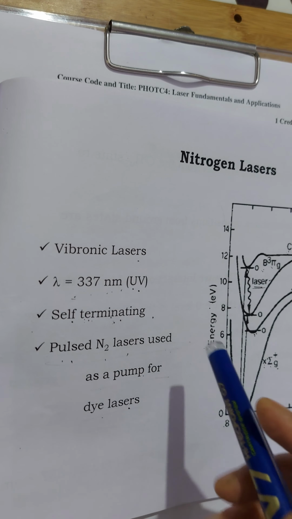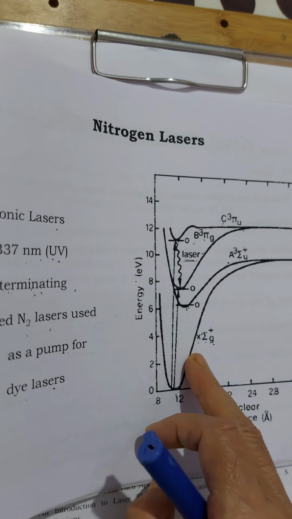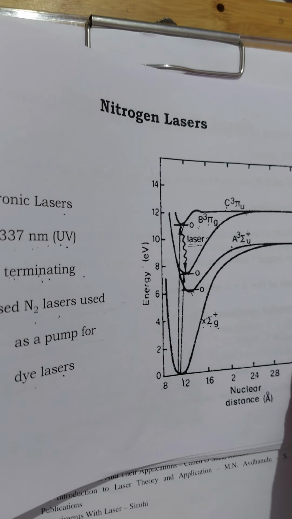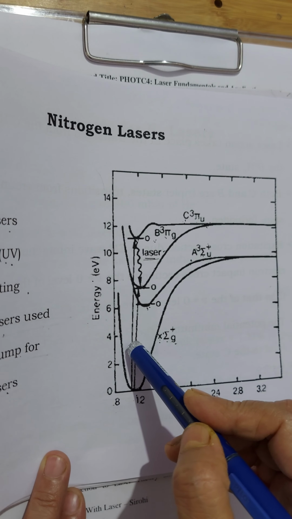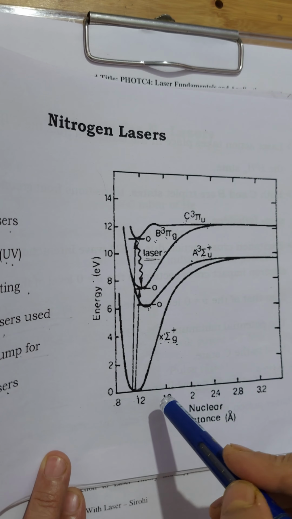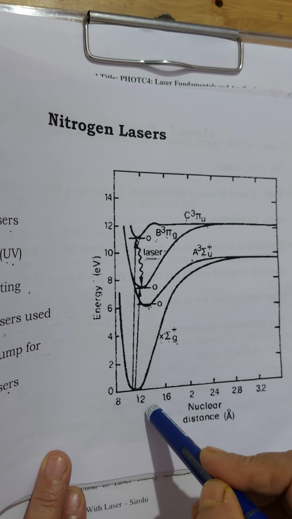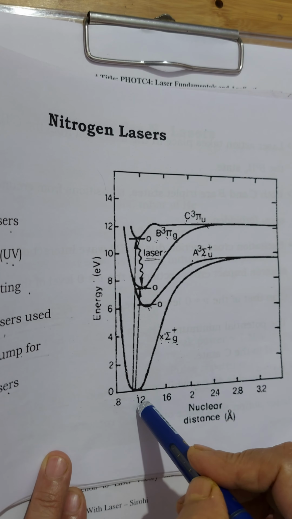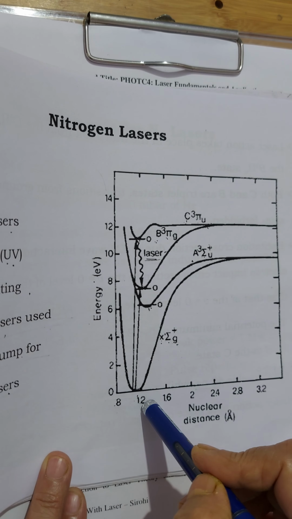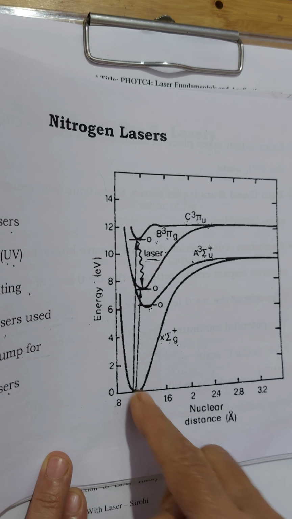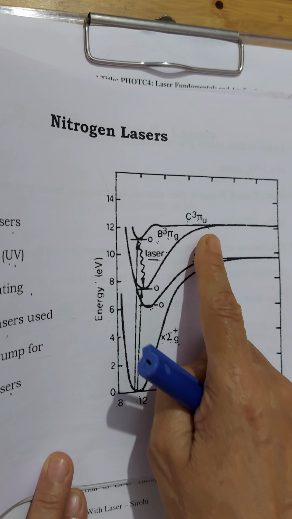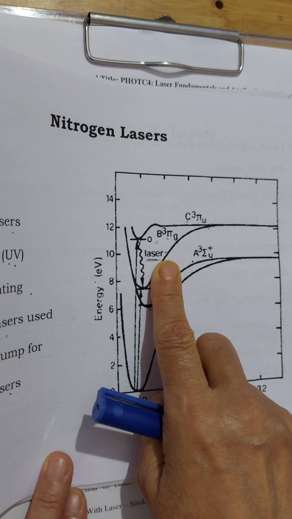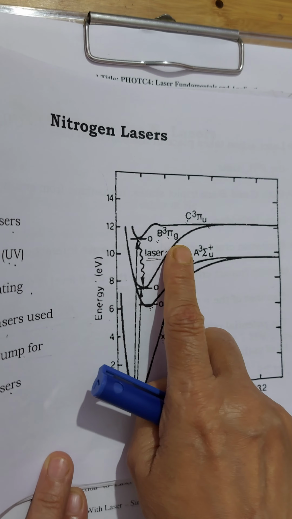Okay, now we'll see directly the energy level diagram of this laser. Over here, what you observe for the N2 molecule, the laser oscillation is obtained on the transition from the lowest vibrational level, nu equal to 0, of the excited state C3 pi u to the lowest level of the electronic state B3 pi g.